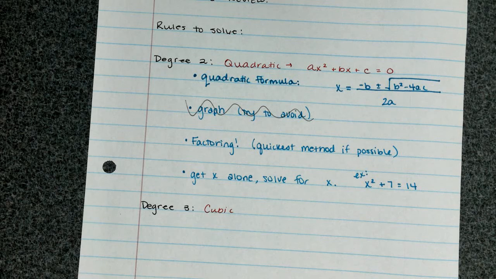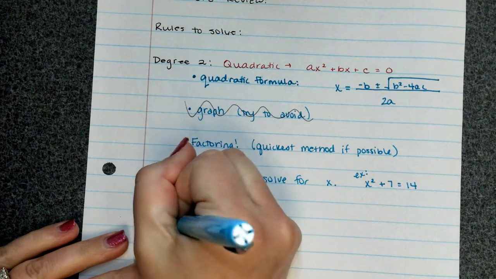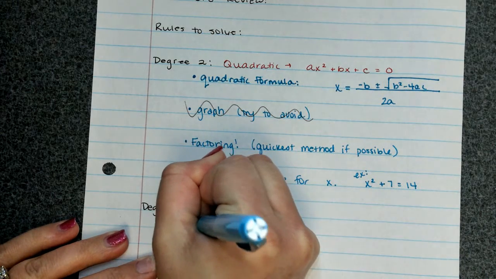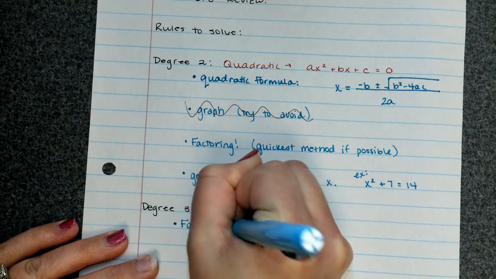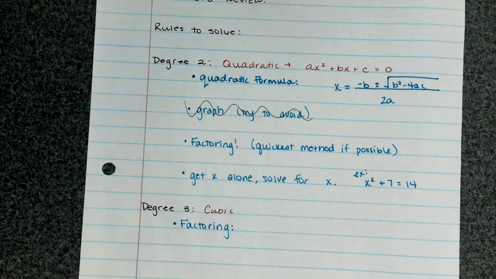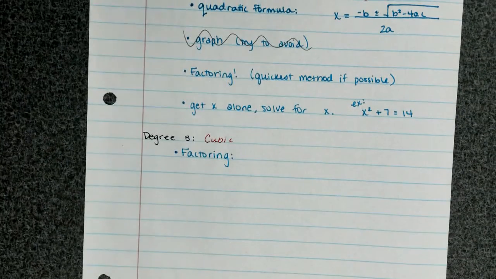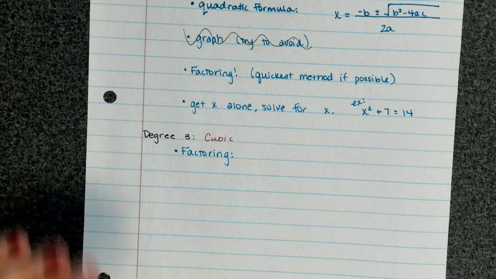Now we specifically talked about ways to factor cubics. And that's really the only possibility that we will be able to actually solve these, by factoring. Okay?